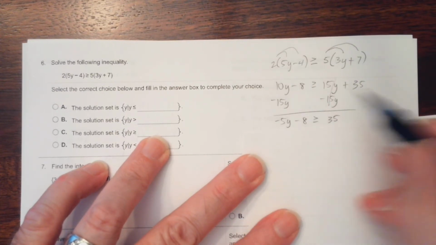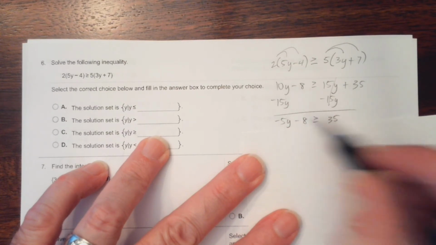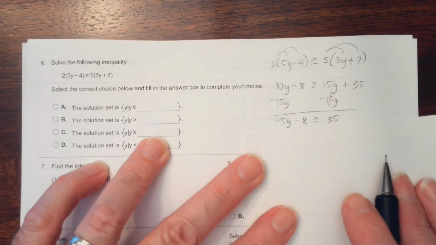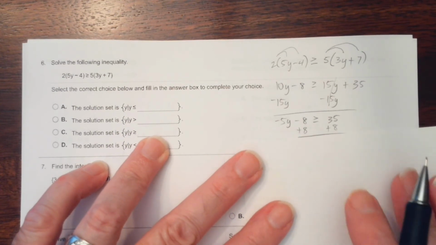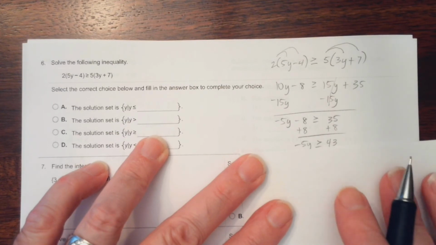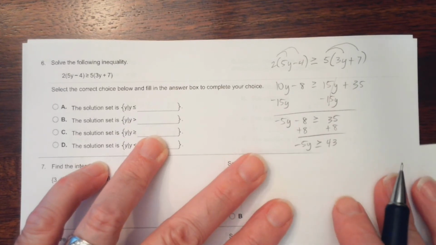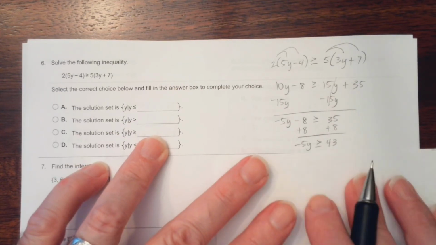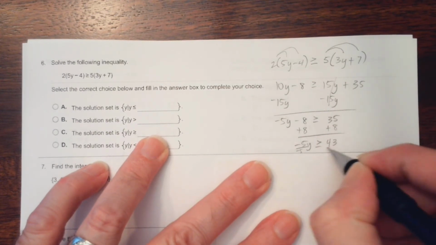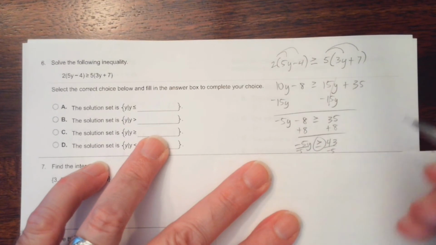These guys add to 0. This is negative 5y here. So now we have a two-step inequality. We'll need to add 8 to both sides. And then we have negative 5y is greater than or equal to 43. And we're going to have to divide each side by negative 5. Now when we do that, we know we're going to have to reverse that symbol.